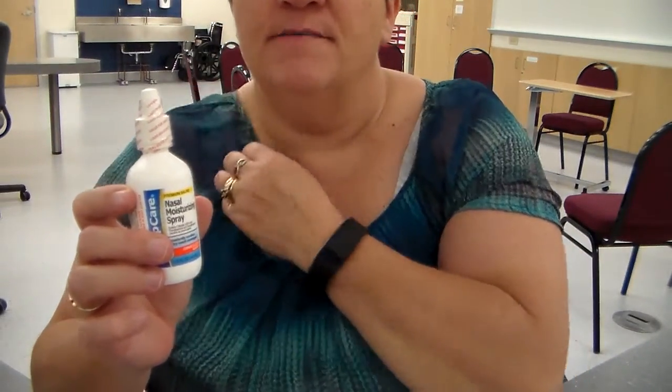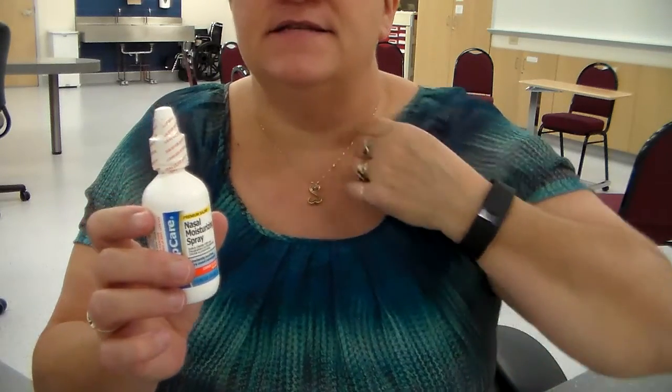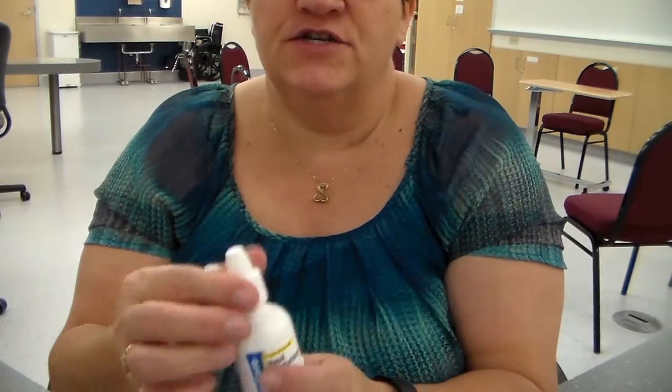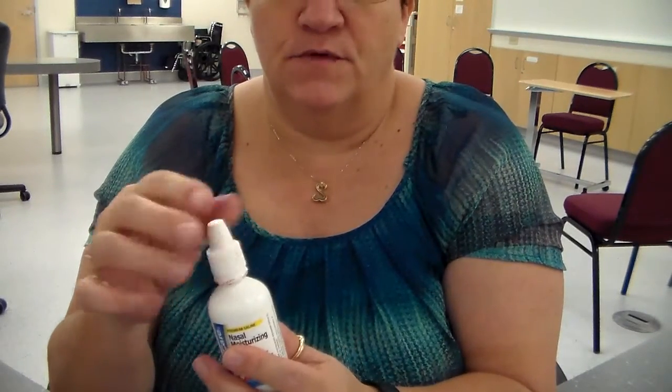You're going to assist the client into a comfortable position. If you're giving a nasal spray, having a client lying down straight on the bed is not going to be very beneficial for the patient, okay? So you want to have them sitting up in bed, okay? And then what you're going to do is you're going to unscrew the top, okay?